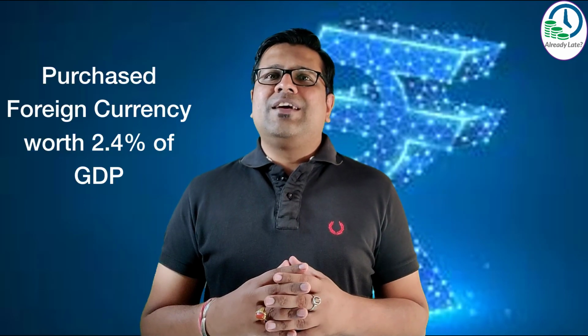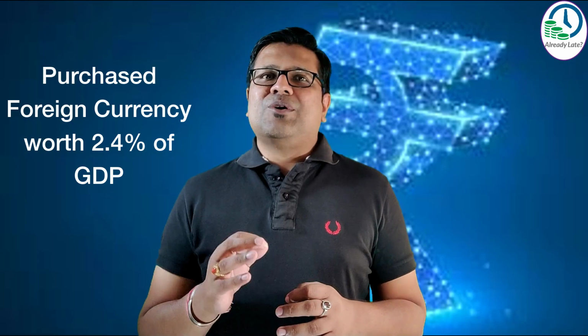The focus of RBI over the last few months has been to increase our dollar reserves, and in this process, we have breached this limit by purchasing foreign currency worth 2.4% of our GDP. This means that we have breached 2 out of 3 conditions, and that is why we have been put by the US on the monitoring list of currency manipulators.